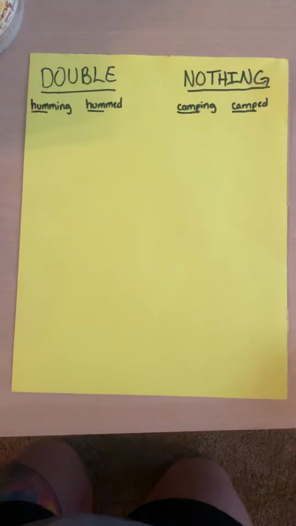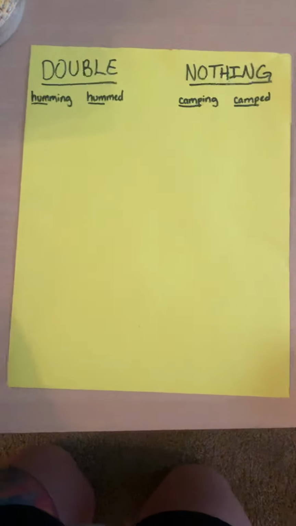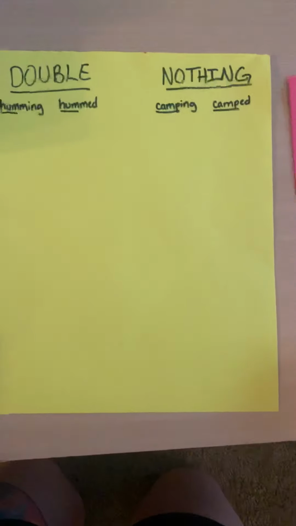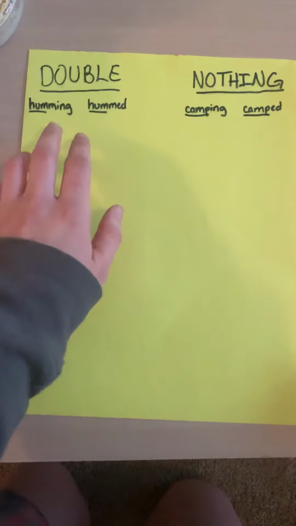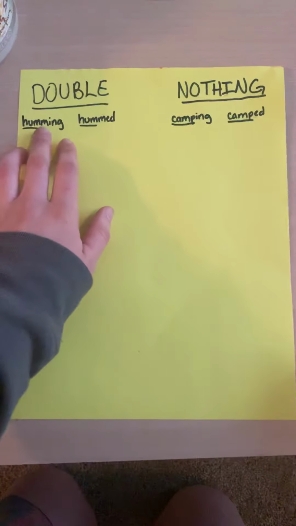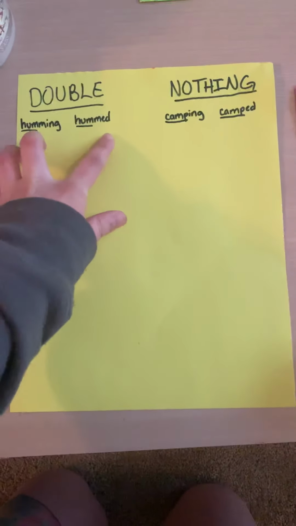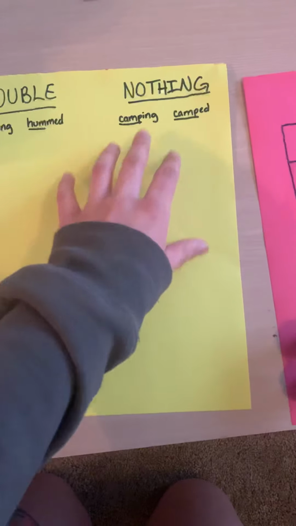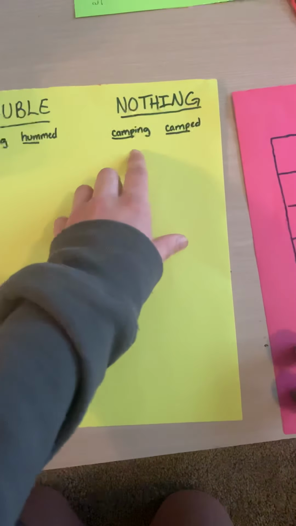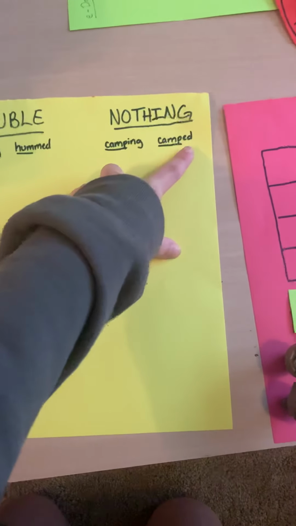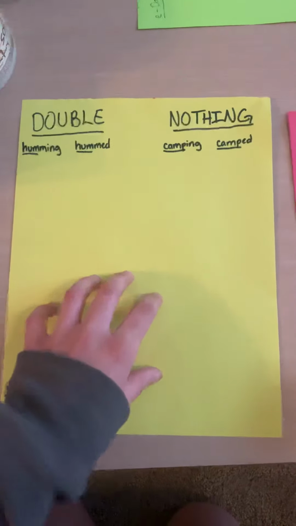So for my syllables and affixes sort, I'm going to be sorting double or nothing. So we are going to be looking at the base word and seeing if the consonant is doubled when you add an ing or an ed, or if nothing happens to the consonant at the end there, you just add the ing or the ed to the word by itself.